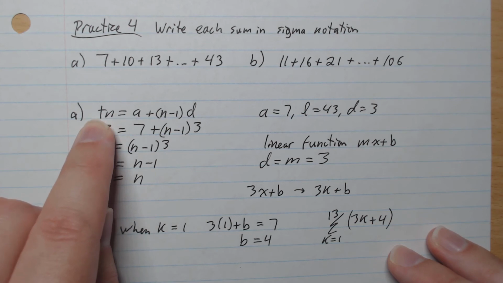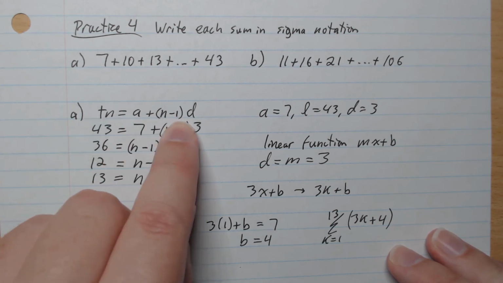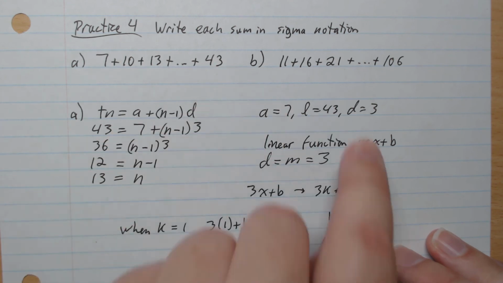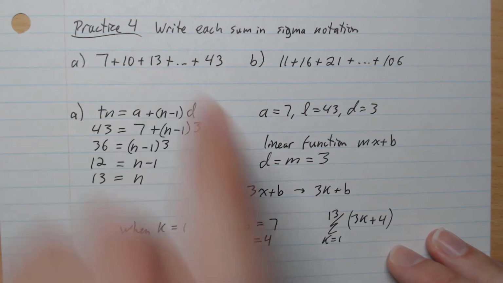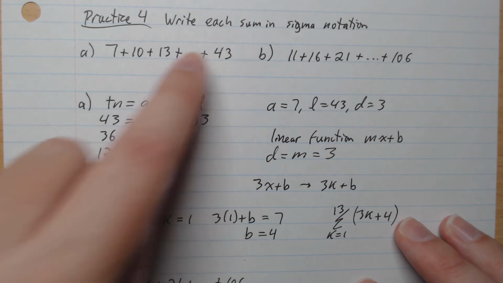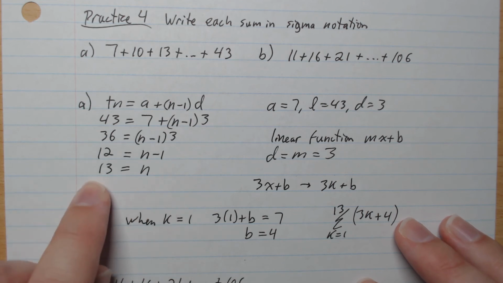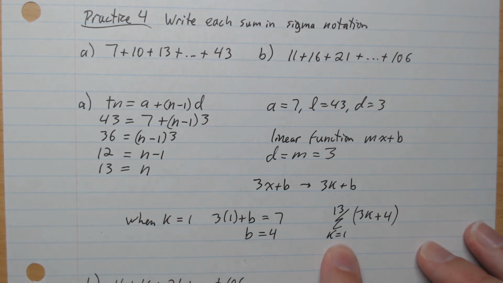So using our Tn equals A plus n minus 1 d, we know A is 7, we know L is 43, we know D is 3, plus 3, etc., like that. So we plug in what we know. We go minus 7 to both sides, divide by 3 to both sides, plus 1 to both sides, n equals 13. So we know the sum is going to go from 1 to 13 like that.